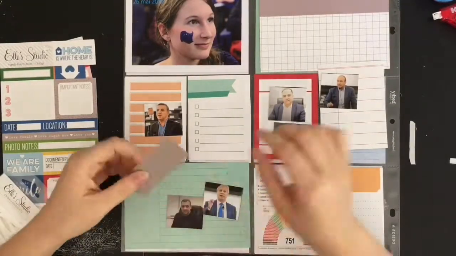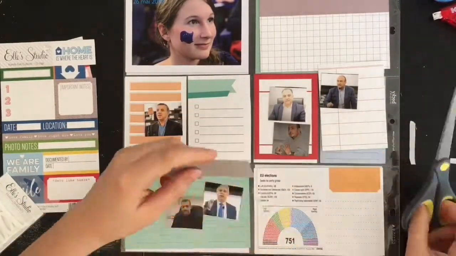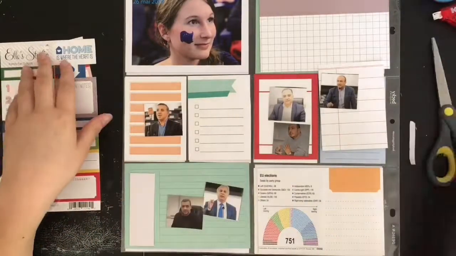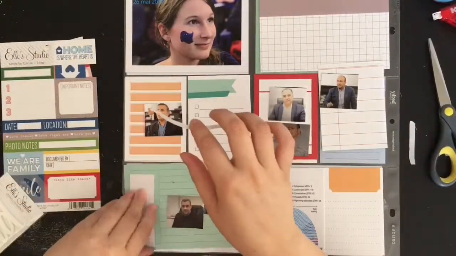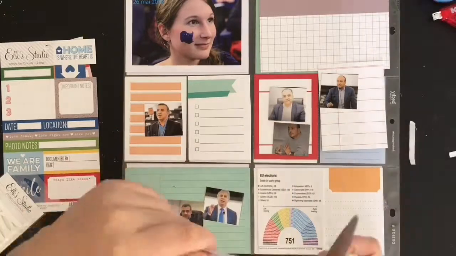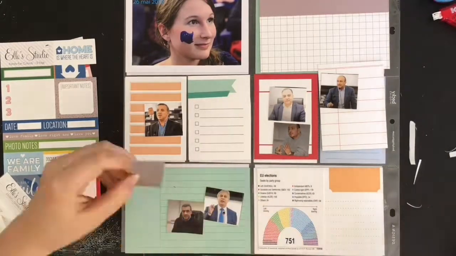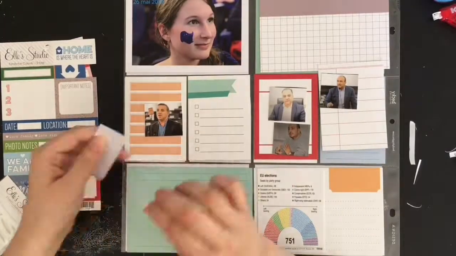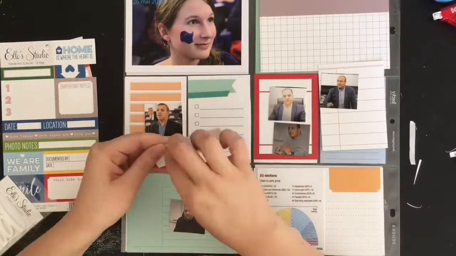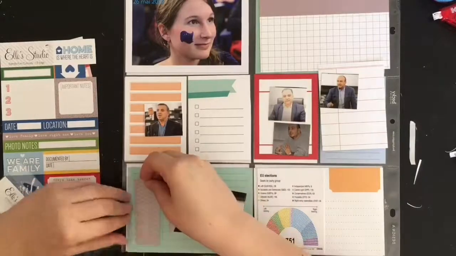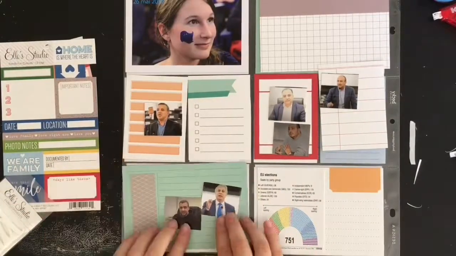So what I'm trying to decide now is how I want to glue down these photos, if I want to add something behind them, and what kind of embellishing I want to add. Also, I only have gray up at the top, which is a very neutral row, and at the bottom there's a lot of color. So I'm bringing in some gray at the bottom. This is just a scrap piece of paper from the Amy Tangerine +1 collection. That's why I'm bringing in the gray at the bottom.